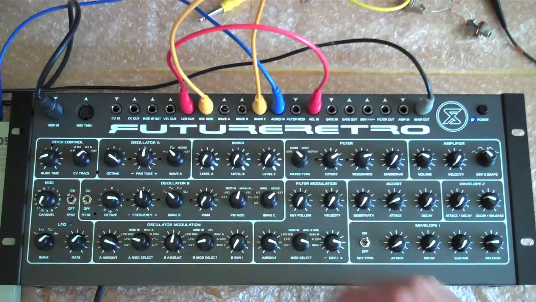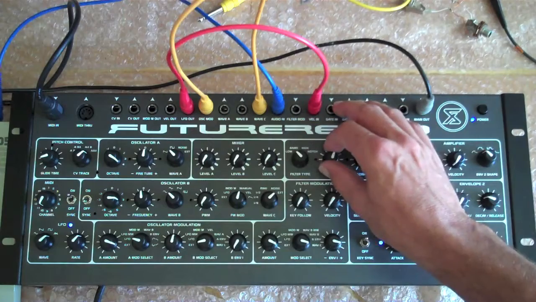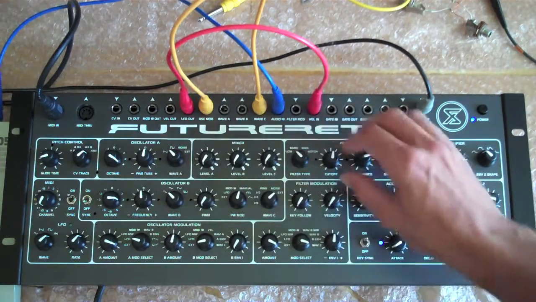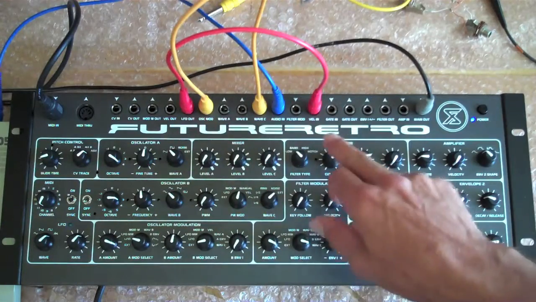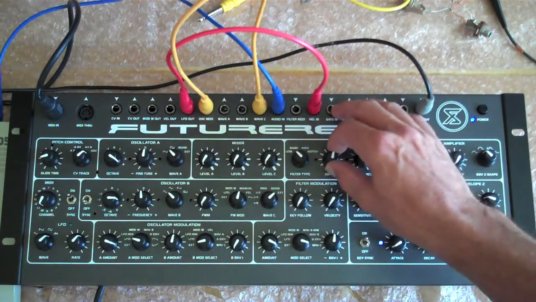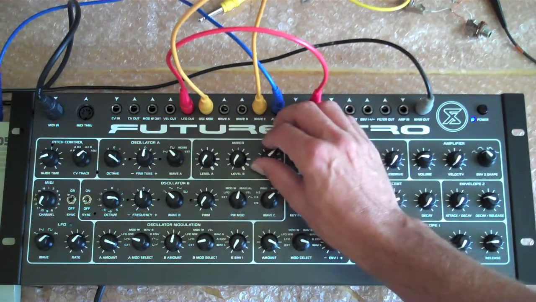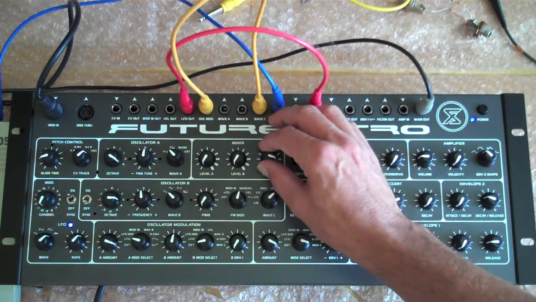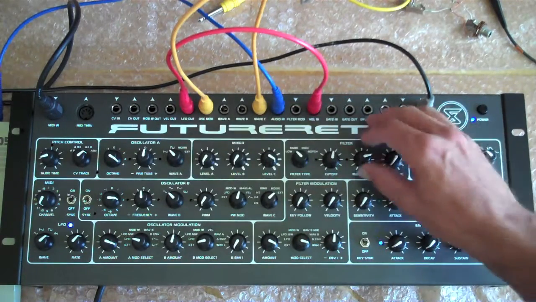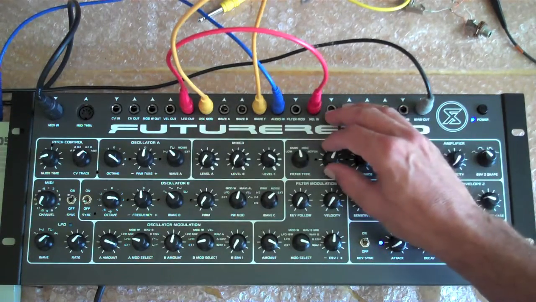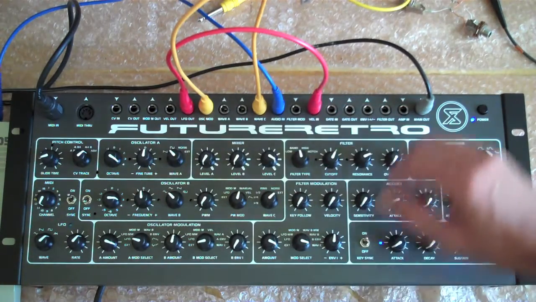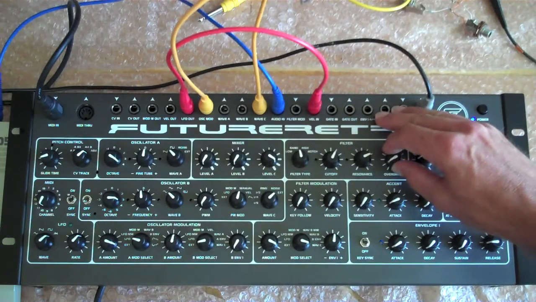Let's turn this down. Now the drum machine, the waveform of the drum machine is modifying the frequency of the filter cutoff. Let's go ahead and mix the original sound in with that. Create some crunchy type drum sounds.